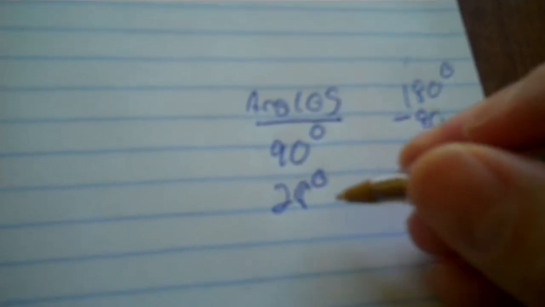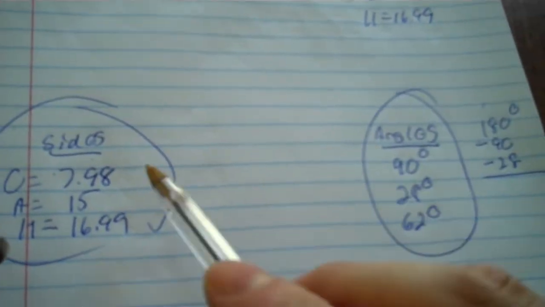Okay, now your angles. Well, you have a 90-degree angle, and you have 28 degrees. Now a triangle, any triangle, if it's right or not, has to have 180 degrees total. And then you just subtract the 90 and the 28. And that's going to be 62 degrees. Okay, so those are the answers you type in, sides, angles.